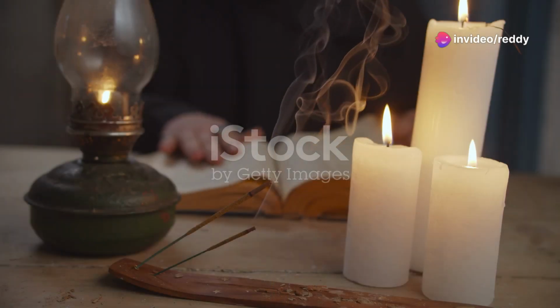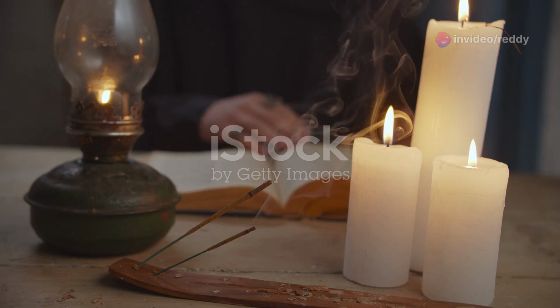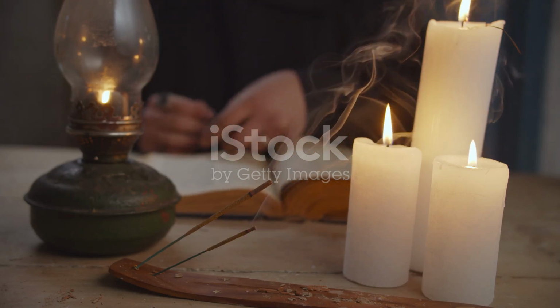Our first spell is a classic, "Hello world." Don't worry, it won't summon a giant globe, it simply tells the computer to display those words on the screen. To cast this spell, we write, print, "Hello world." See? Magic!